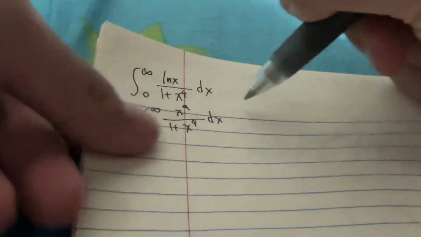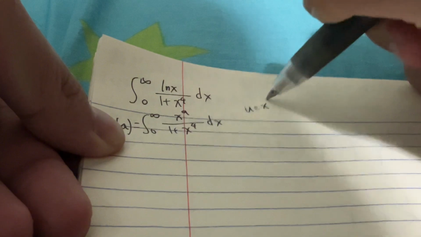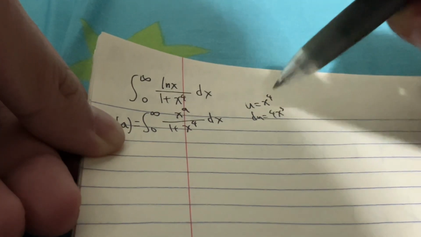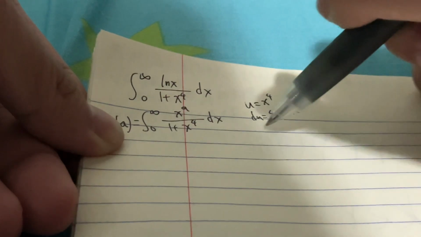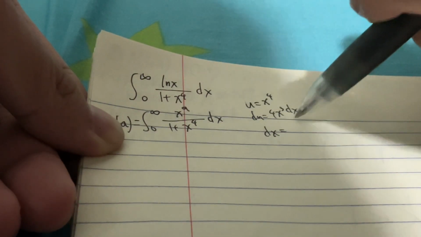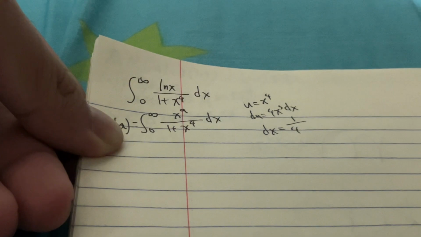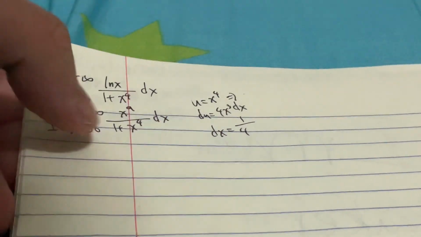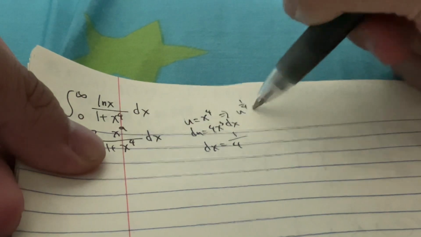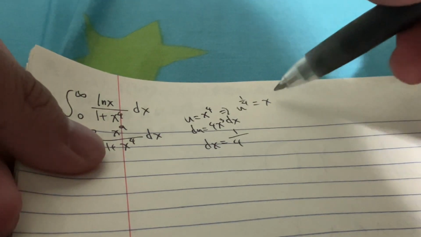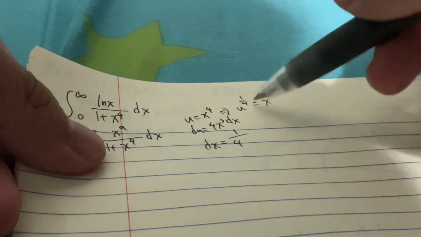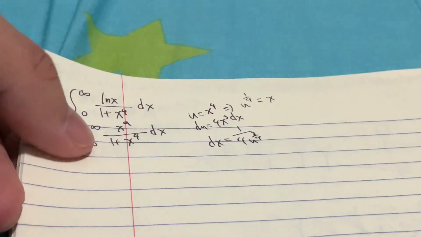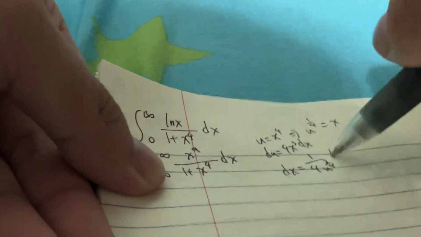First, we are going to use substitution. Let u equal x to the power of 4. Then du equals 4 times x to the power of 3 dx, so dx is 1/4 times du over x cubed. What is x cubed in our u world? Taking the 1/4 power, u to the power of 1/4 equals x, and then x cubed is u to the power of 1/4 to the power of 3, which by the power rule is u to the power of 3/4.